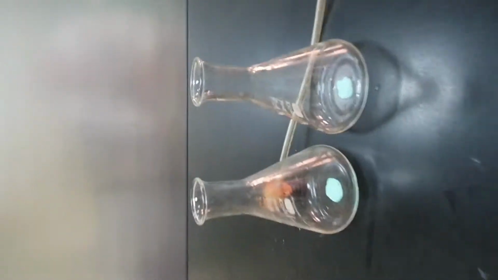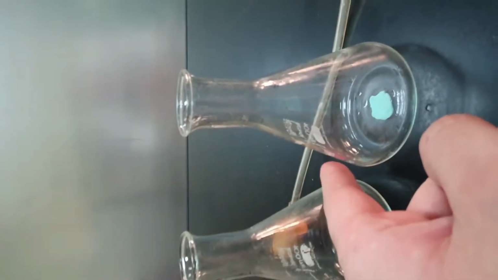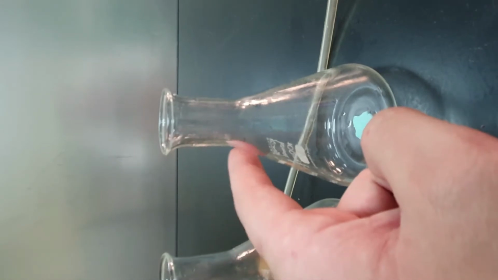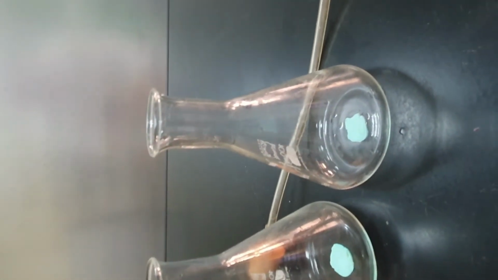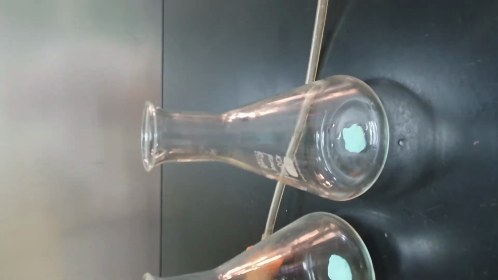I have 2 conical flasks, so called because they're shaped like a cone. They have this narrow neck at the top to prevent liquid from jumping out if you're mixing anything, or if you've got a reaction where that could potentially happen.